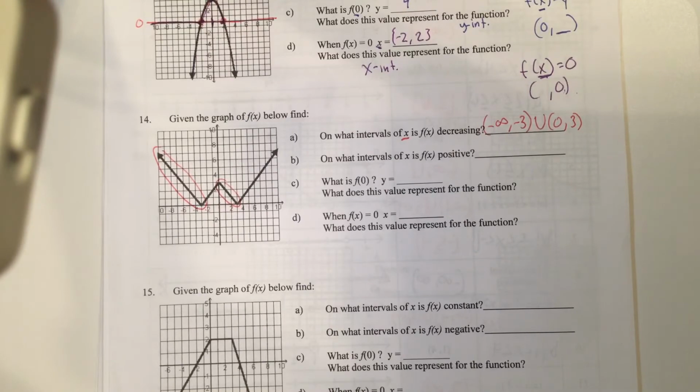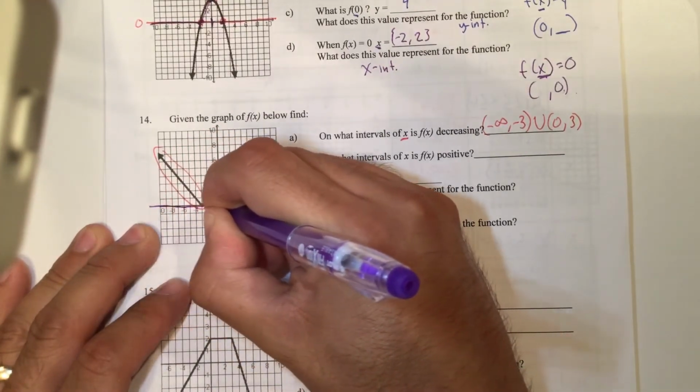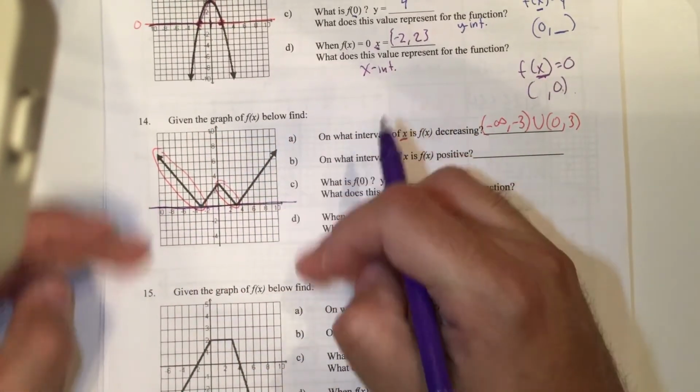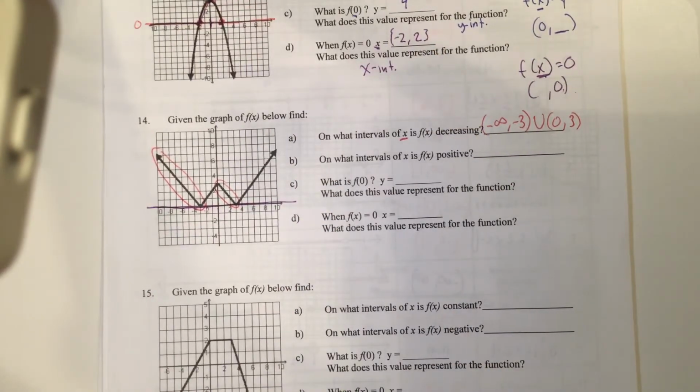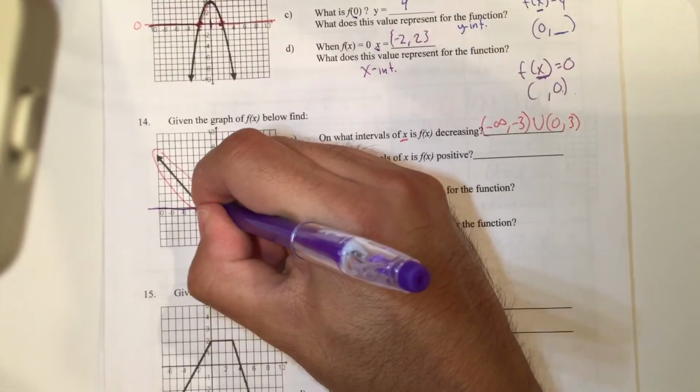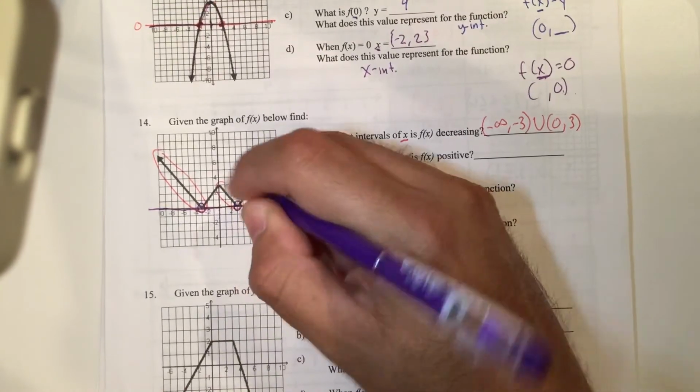All right, now this one, on what intervals of x is f of x positive? So I'm going to draw, once again, like I did before, the x-axis. So anything below the x-axis is negative, anything above it is positive. So it looks like the whole graph is positive, but it's actually neutral at 2 points. It is neutral on the x-axis at -3, and it's neutral at +3.